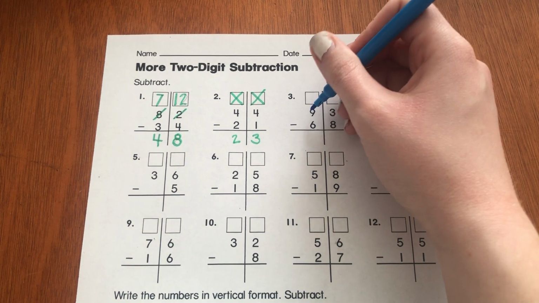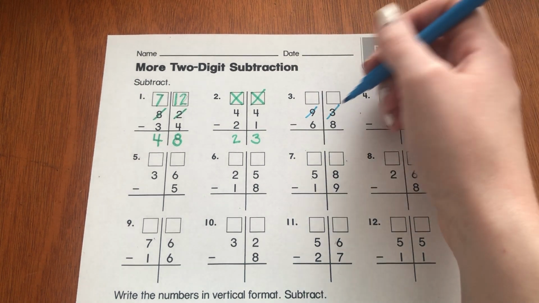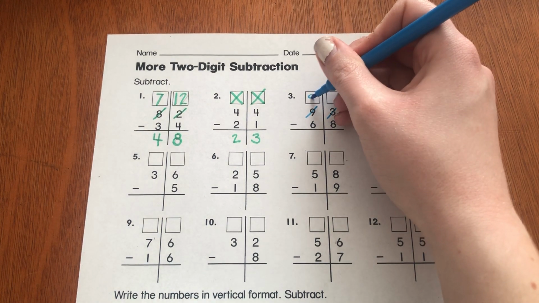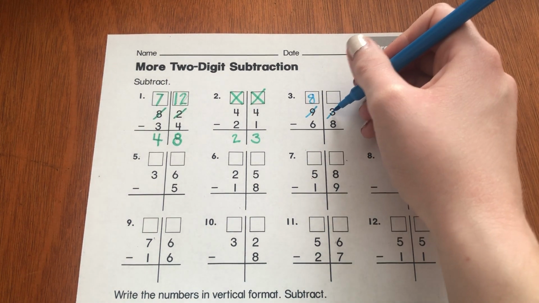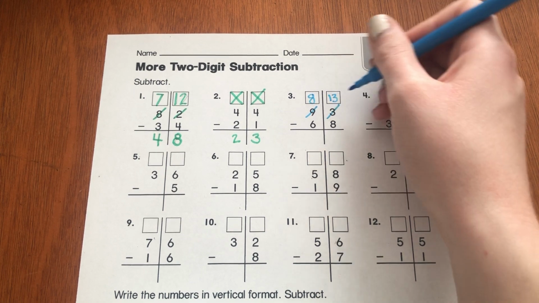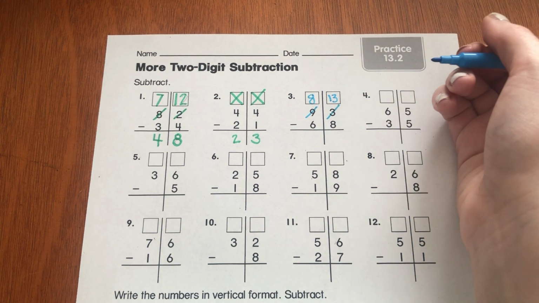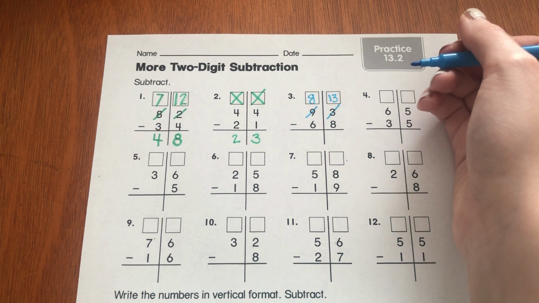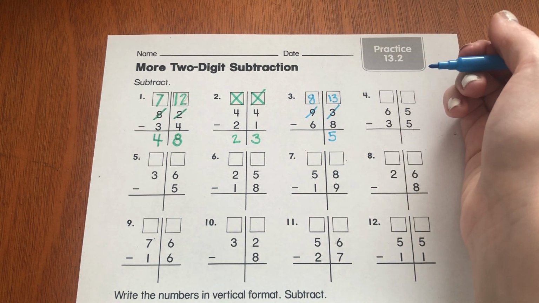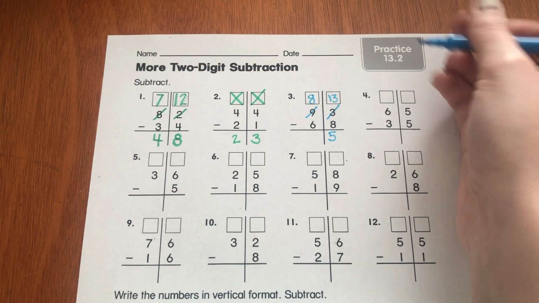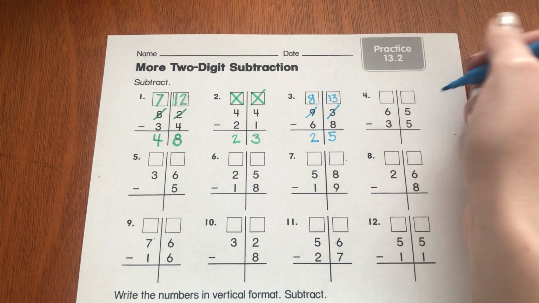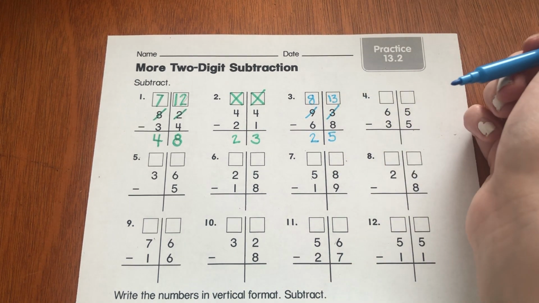Definitely not. So I'm going to have to regroup here. Cross that number out. 9 minus 1 equals 8. And we're going to go ahead and bring that 10 over here. We won't have 3 anymore. We'll have 13. 13 minus 8. Wonderful. That's 5. And then I have 8 minus 6. 2. Awesome sauce. Let's do this one more and then we will go further down on the page.